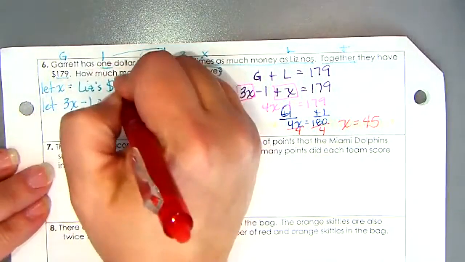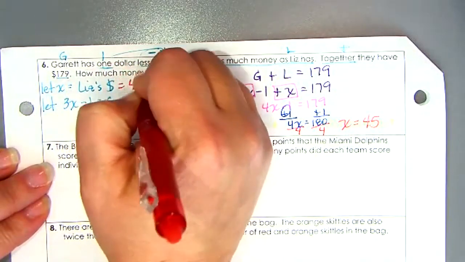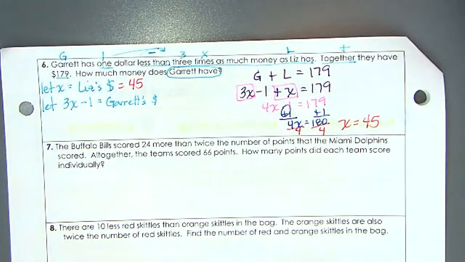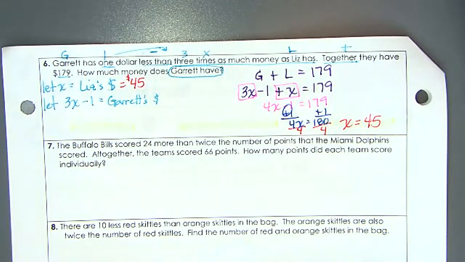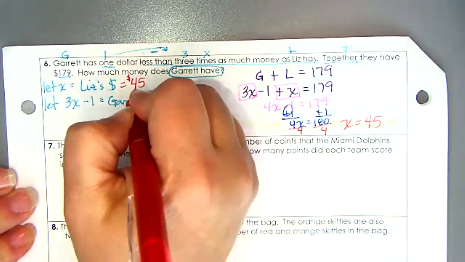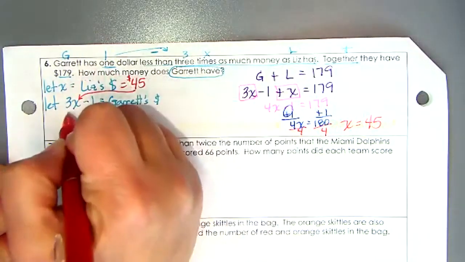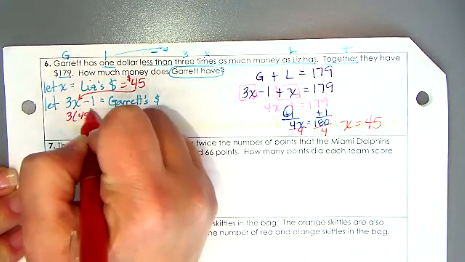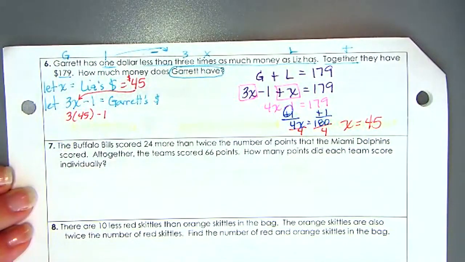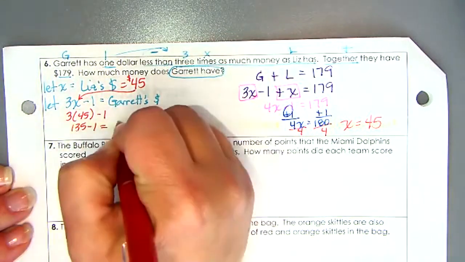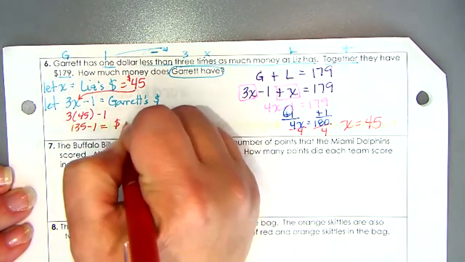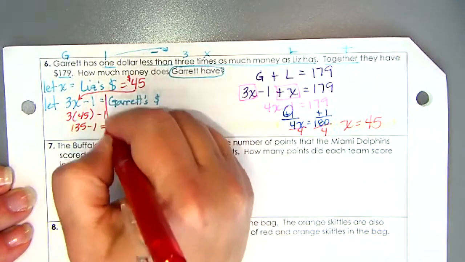But x is representing Liz. I don't want to know Liz's amount. This is the $45 that Liz has. I need to know Garrett's amount. So that means I've got to plug this in here. So I have 3 times 45 minus 1. 3 times 45 is 135, minus 1. So that gives me that Garrett's money is $134.